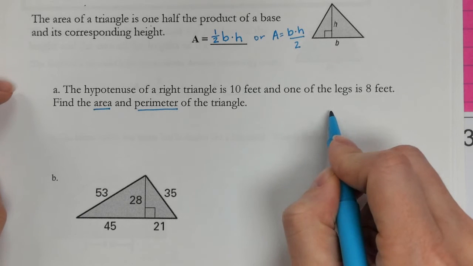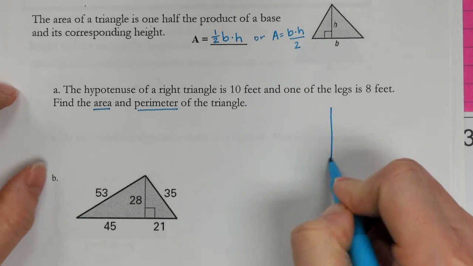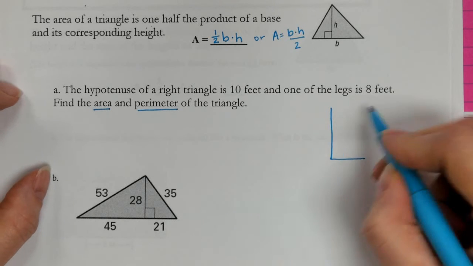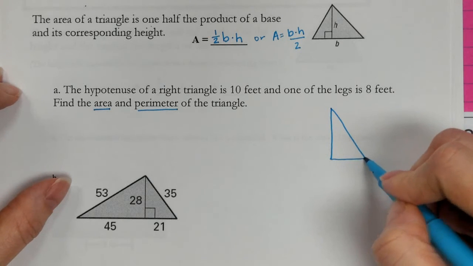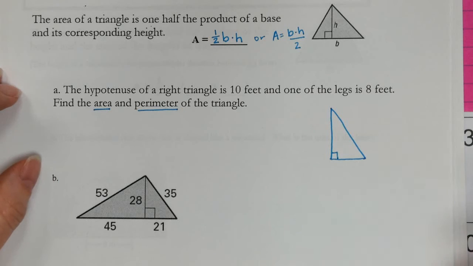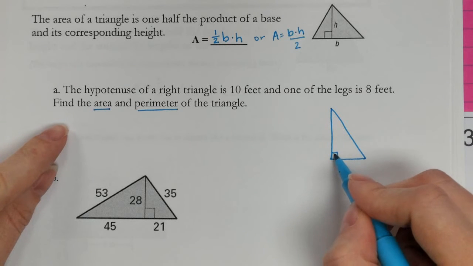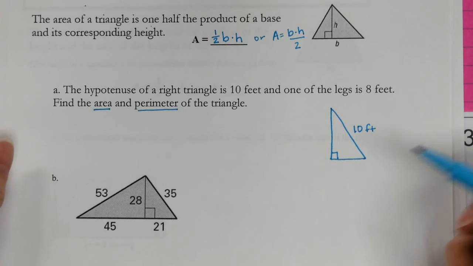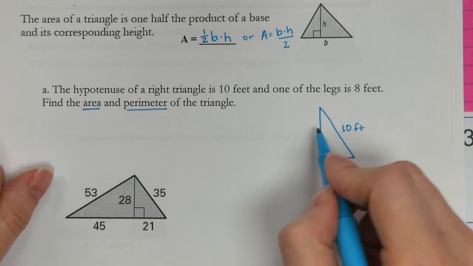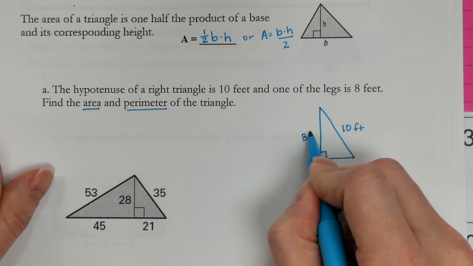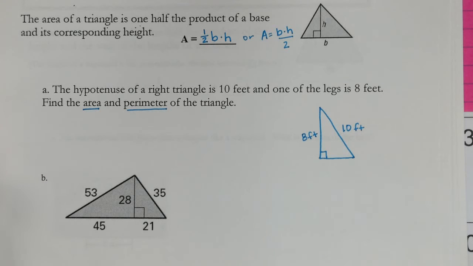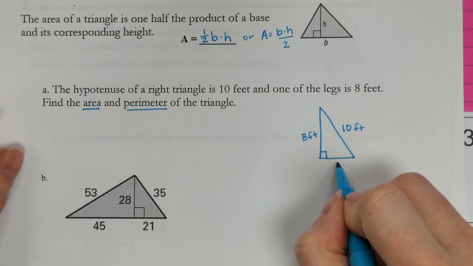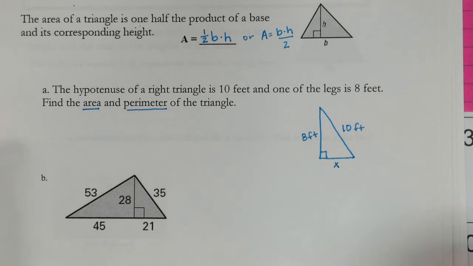So I'm going to draw a picture just so we can see it, and I'm just guessing kind of what it's going to look like. I don't know exactly, but I'm going to say this is 90. I know the hypotenuse, so I know that this side has to be the 10. And I'm just going to take a guess. If the 8 is the longer or the shorter side, I don't know for sure, so I just have to kind of take a guess. So right here, I know that I have to find this side.